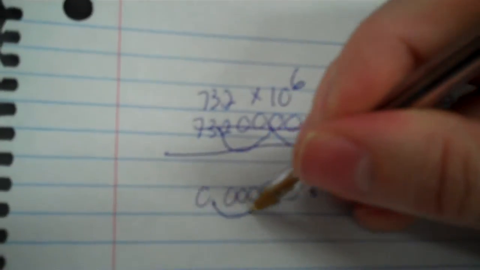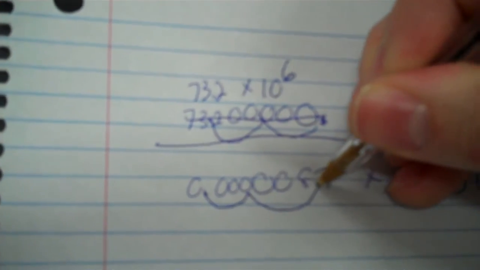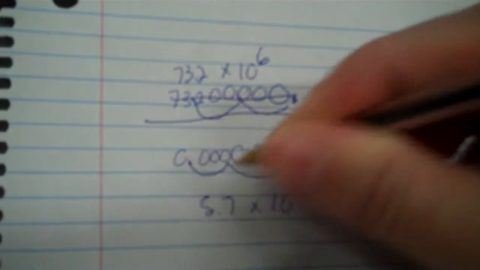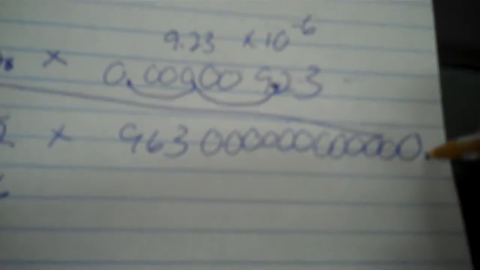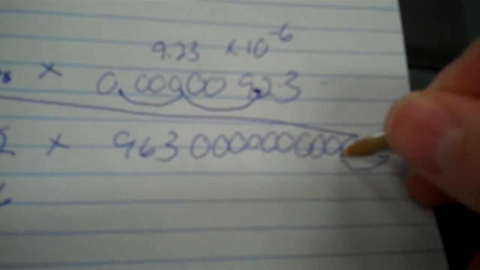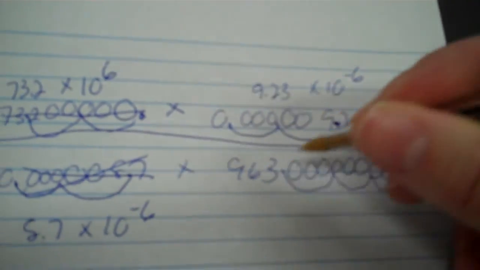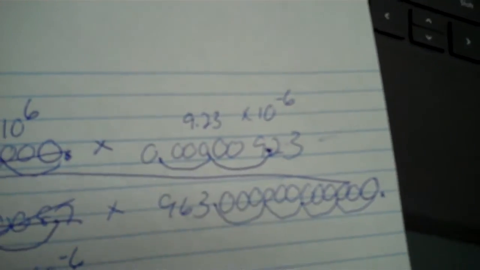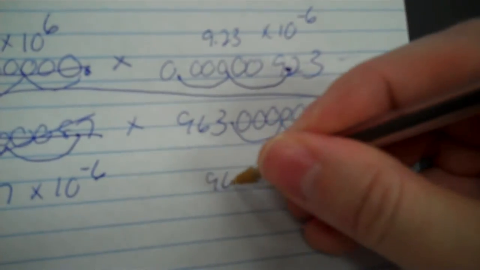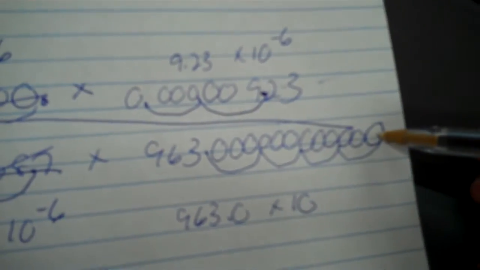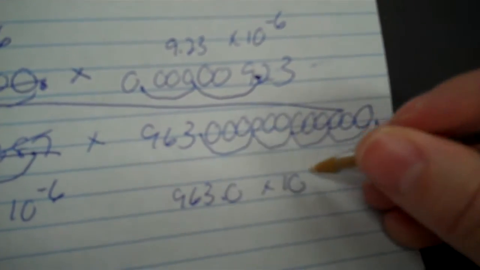And multiples of 3. 3, 6, 8.7 times 10 to the negative 6th. And then a lot of times 3, 6, 9, 12. And you can't go again because then you'll have 0 digits before your decimal. It has to be 1, 2, or 3. So 963.0 times 10, 3, 6, 9, 12 to the 12th power.